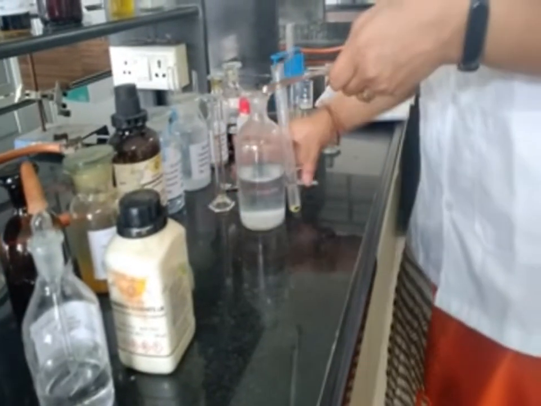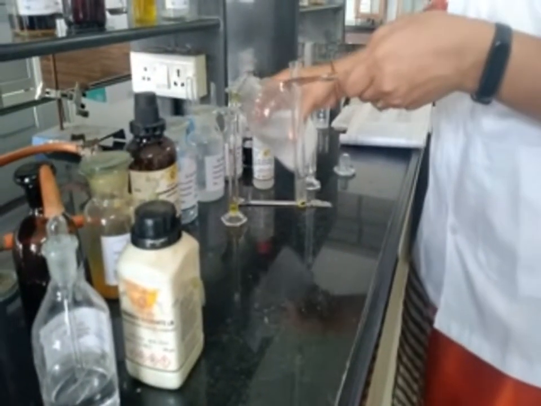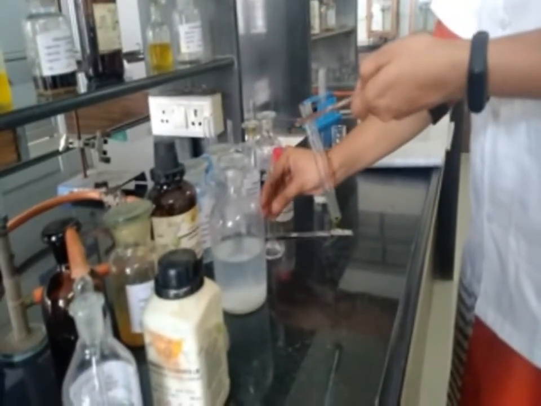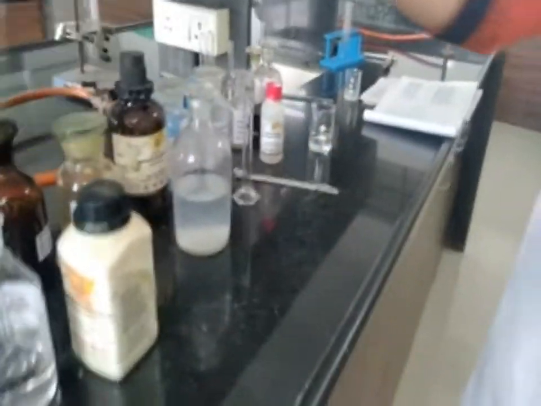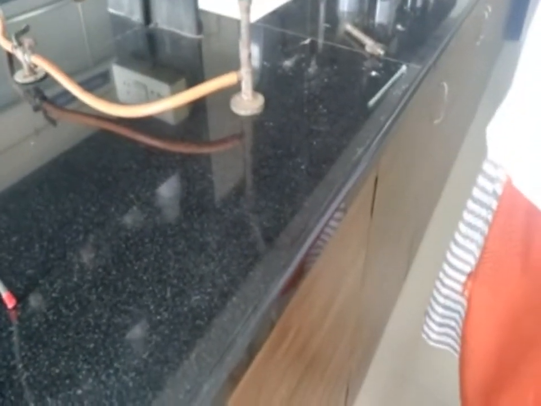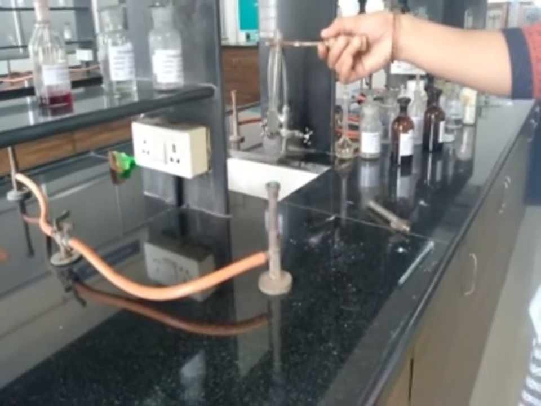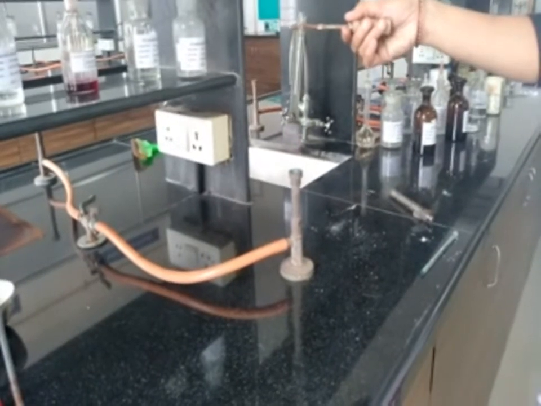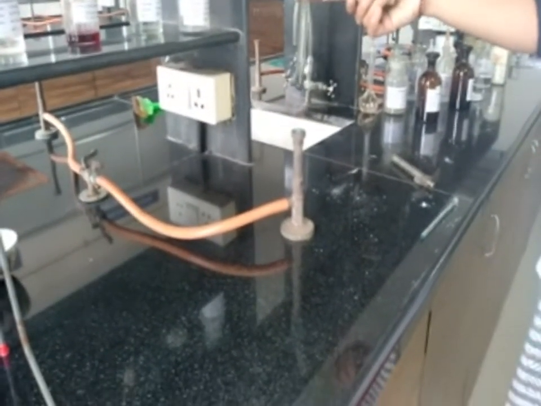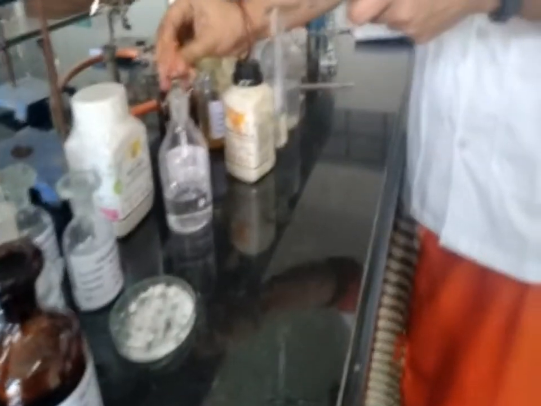Then boil this solution gently. After boiling, we have to add dilute sulfuric acid solution into it.